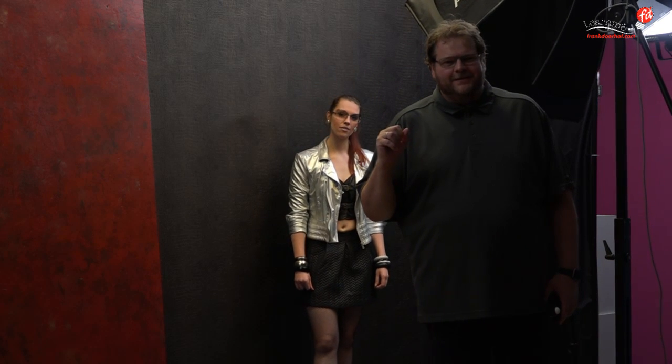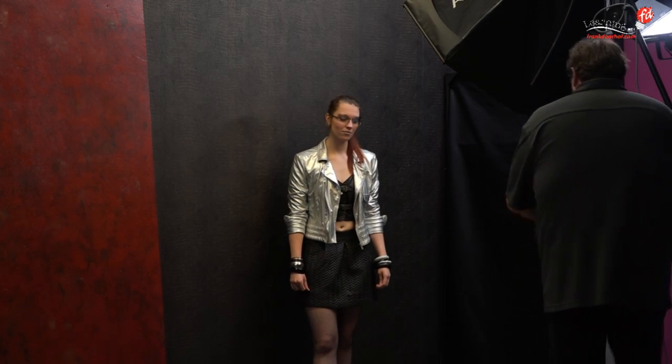That's awesome. Now of course I can do the model really close to the background and put my light on it, but I can also ask my model to step a few steps forward and create a certain sense of backlighting on the background without using two strobes, so only using one. So can you come a little bit closer?